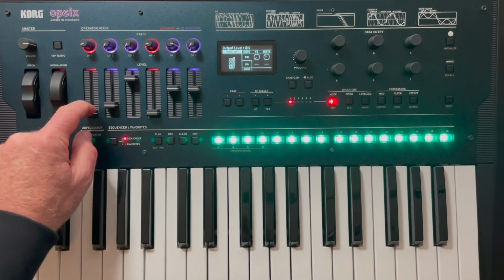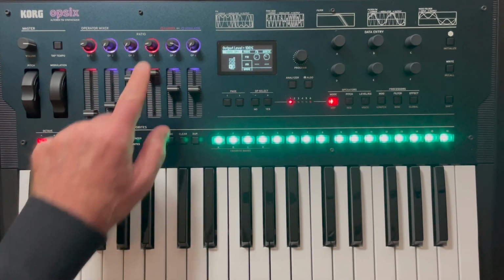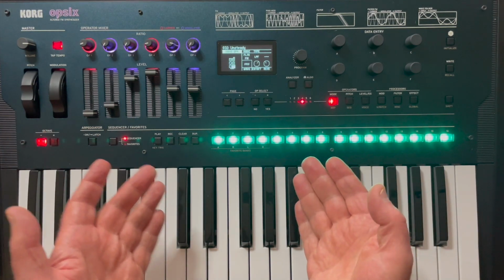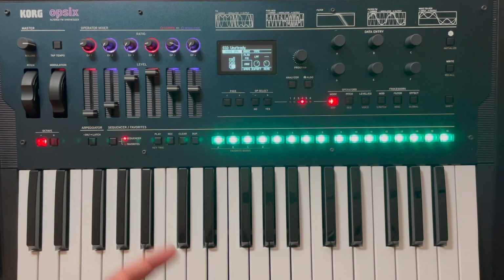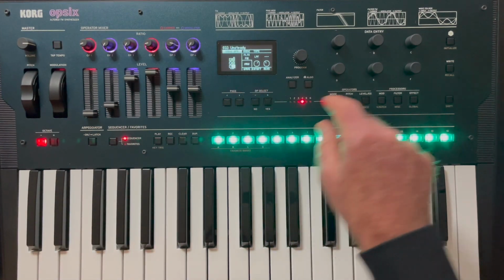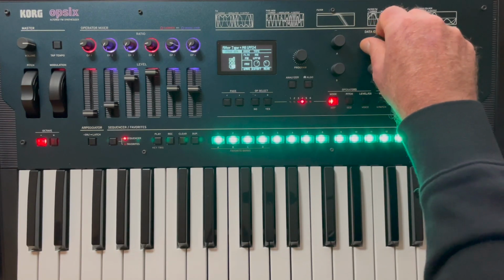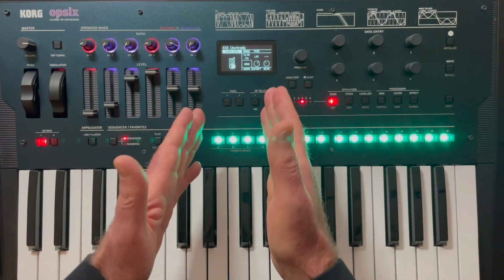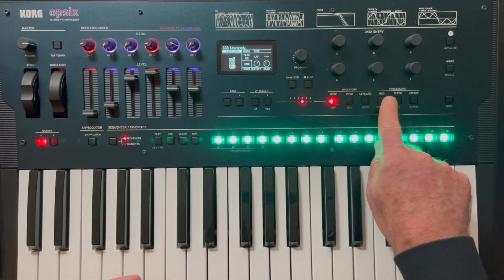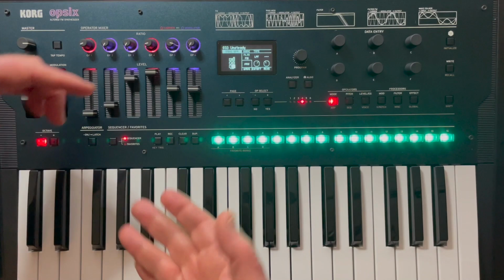Let's turn down the operator 1 stack and turn up the operator 4 stack. Operator 4 is doing one of the altered FM modes, filter FM. In this mode, the operator can host its own filter. It could be one of 11 filter types, but in this case, it's a low-pass filter. This is local to operator 4. This is completely separate to the global filters over here that the entire signal chain can pass through.